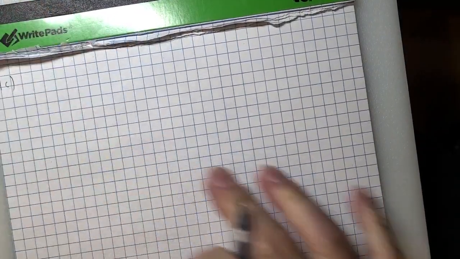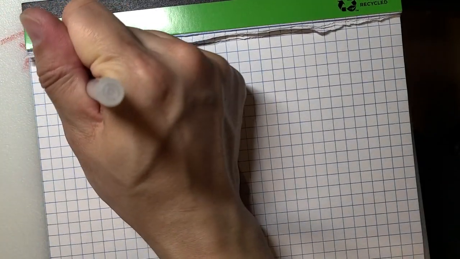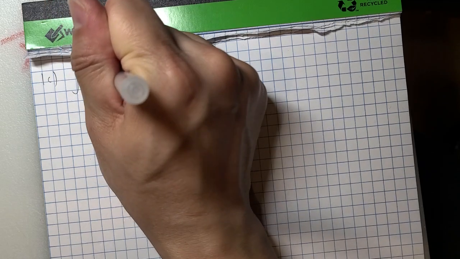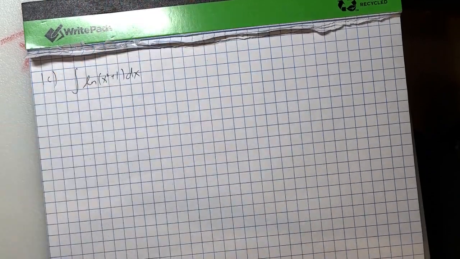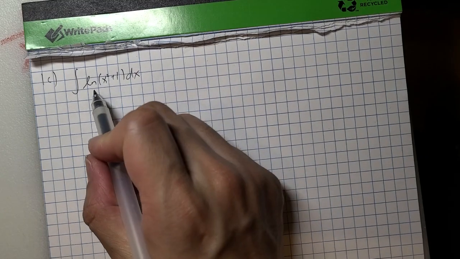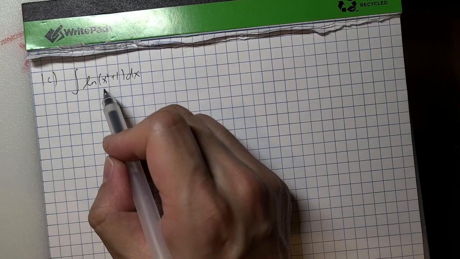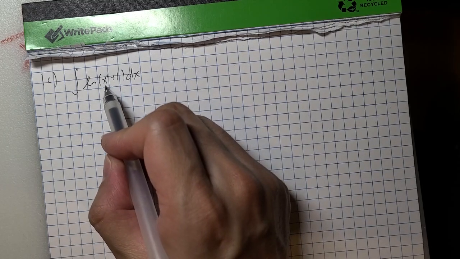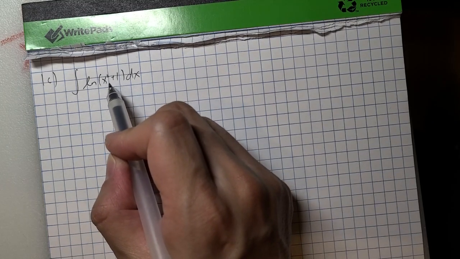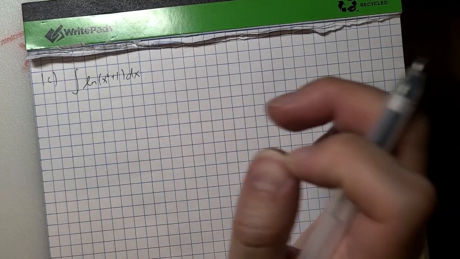Let's do 1c. We have the integral of ln of (x squared plus 1) dx. How do we solve this? Let's go down our techniques of integration. Is it a substitution? Doesn't look like it because if we let u be ln of this guy, there's no signature of the du. Similarly, if we let u be x squared plus 1, there's no signature of 2x dx, something like that. So probably not u substitution.